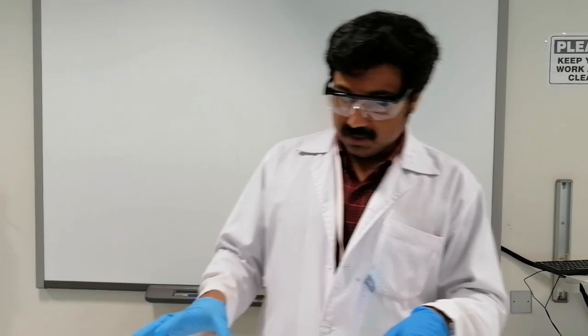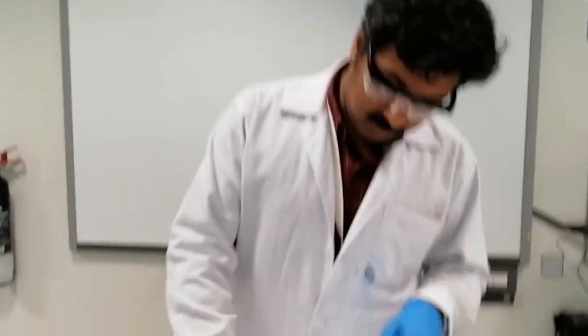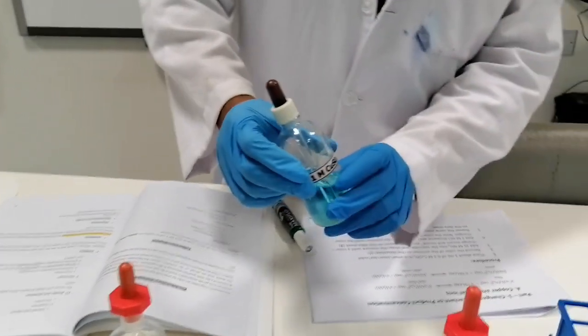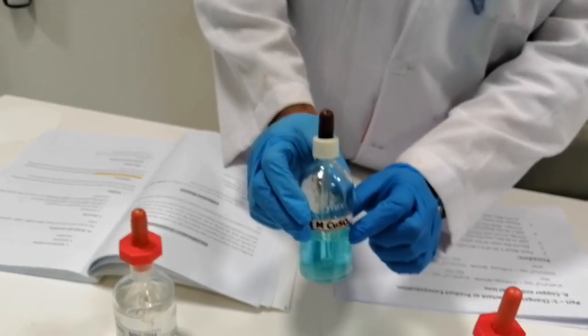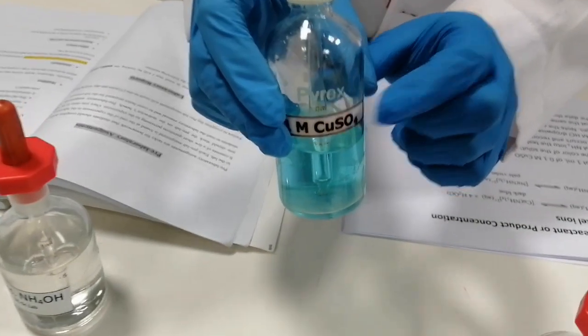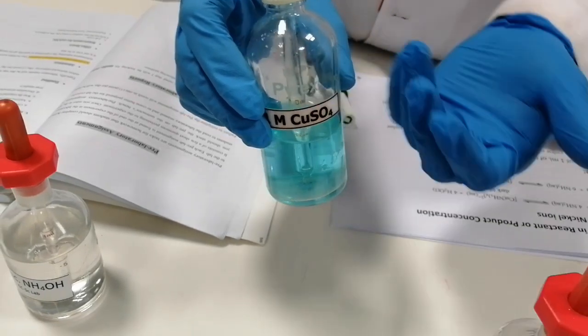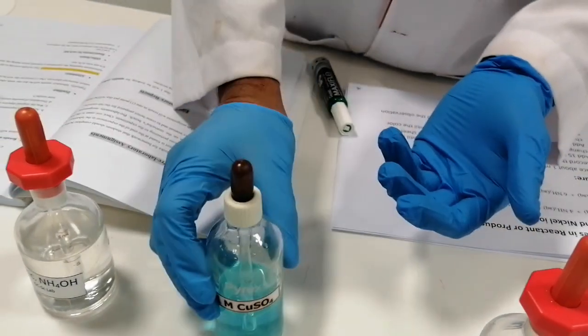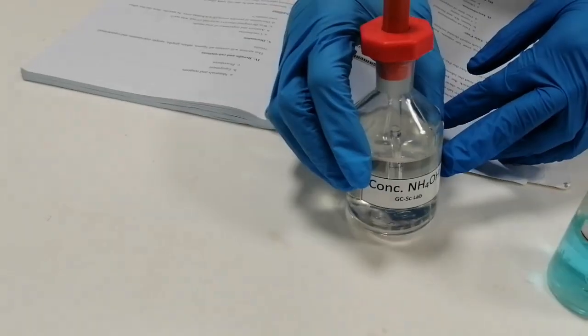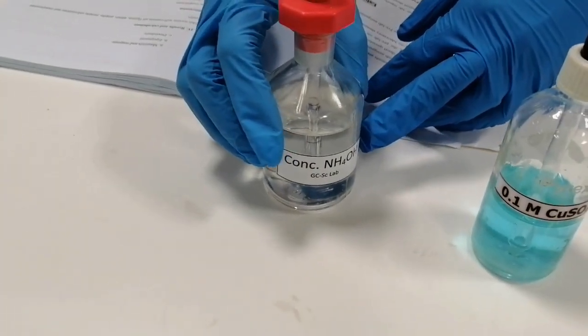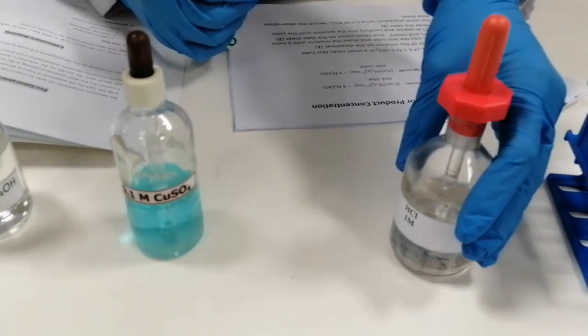What we need for this test is very simple. We need a copper sulfate solution, which is copper sulfate dissolved in water, so that's an aqueous solution. Then we need ammonium hydroxide, the concentrated ammonium hydroxide. We also need 1 molar hydrochloric acid.